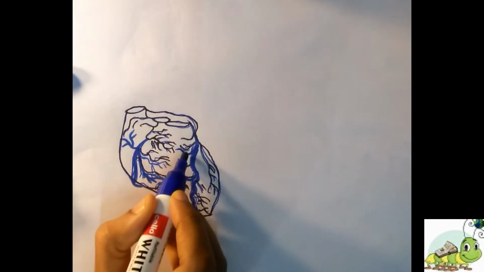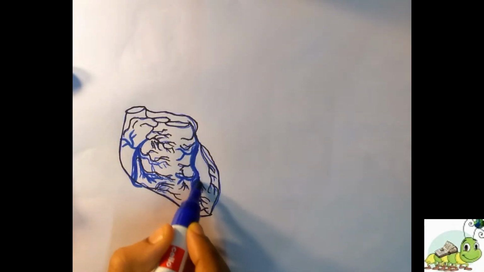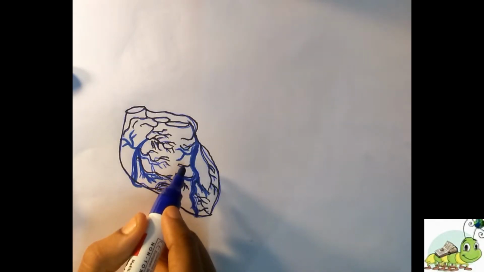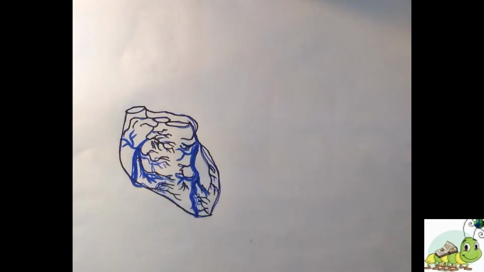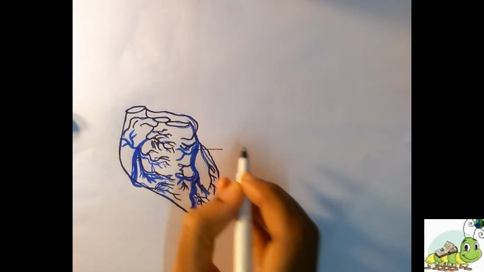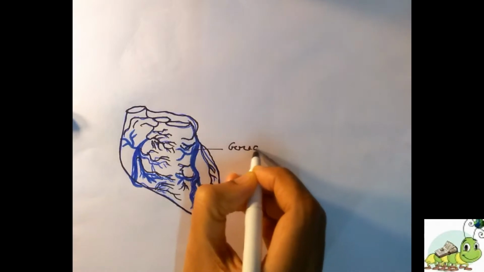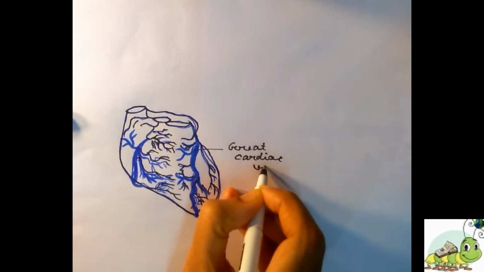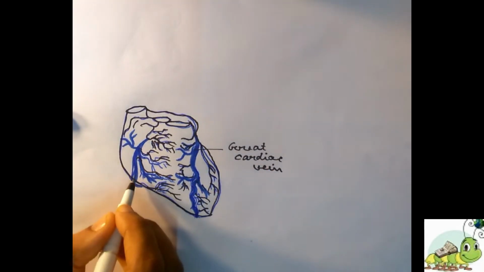These in turn drain into larger veins that empty into the coronary sinus. The coronary sinus is the main vein of the heart, located on the posterior surface in the coronary sulcus, which runs between the left atrium and left ventricle. The sinus drains into the right atrium.